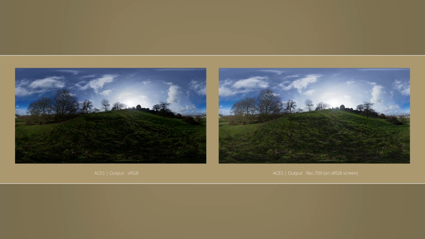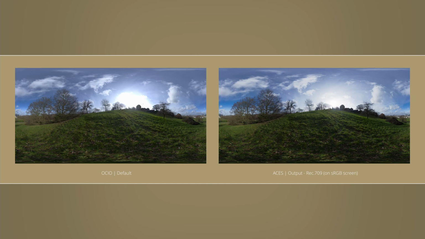This lifts up the shadows, producing a, in my opinion, much better result. If you're generating content for other platforms than sRGB, you will either have to use option 1, or you can find or create a different set of ODTs to use.